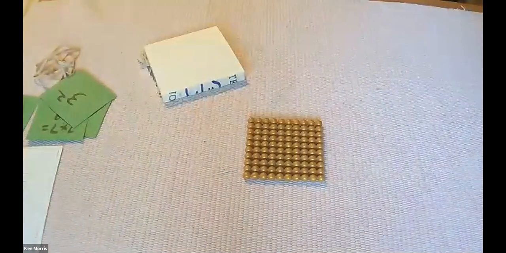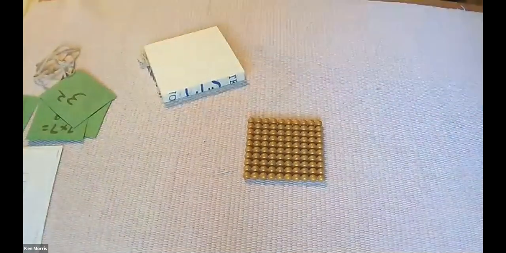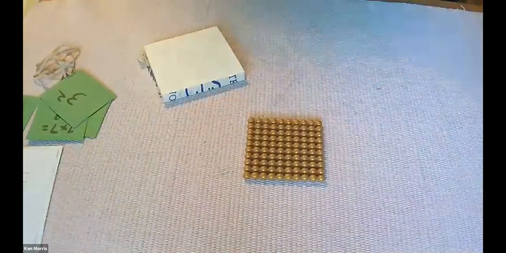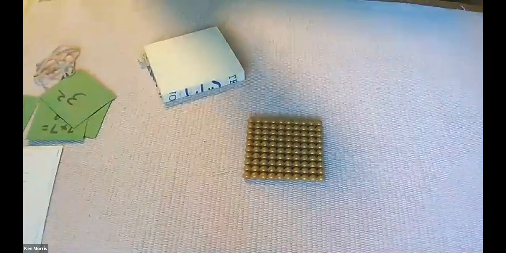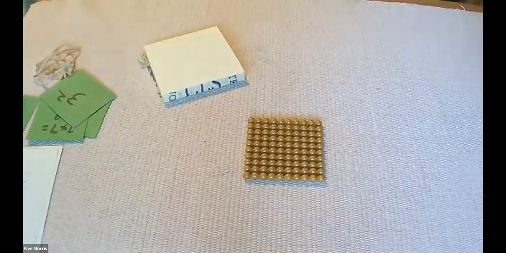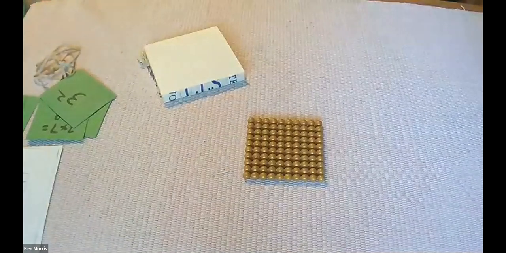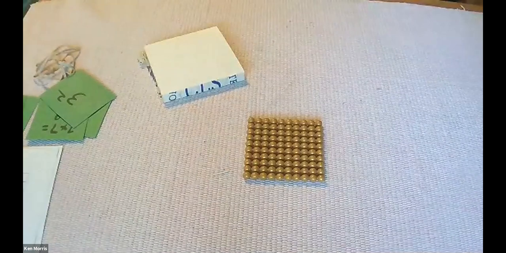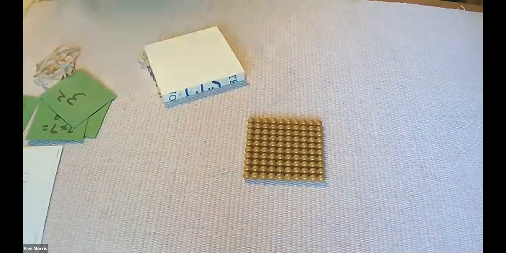So the name of this lesson, and of course you had it in that screen share that I just did, and I lost my marker. Let me find my marker. We'll write the name of the lesson again.